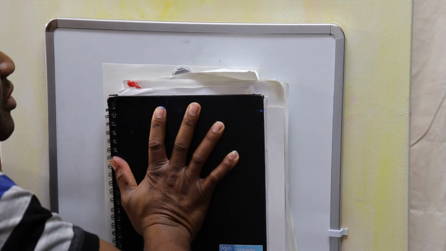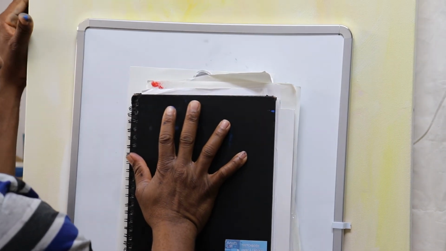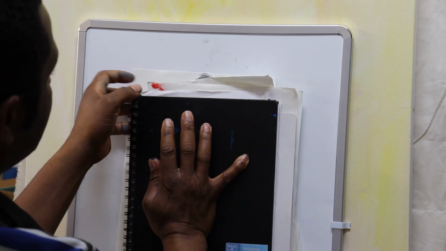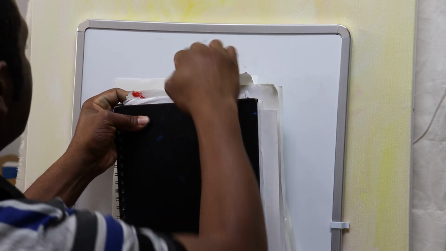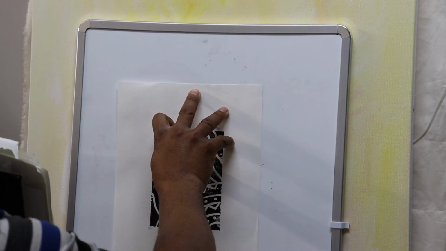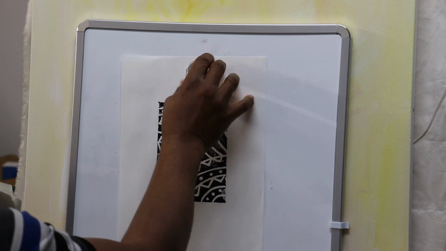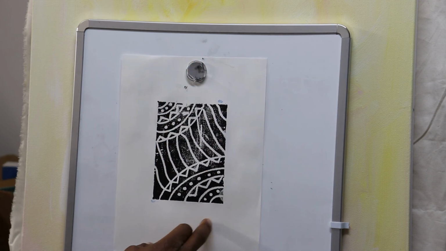So you press down on it, put pressure on it, and then you can remove it. And there's your print. There's your print.